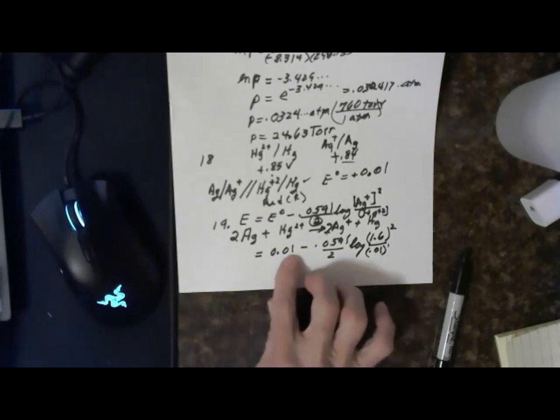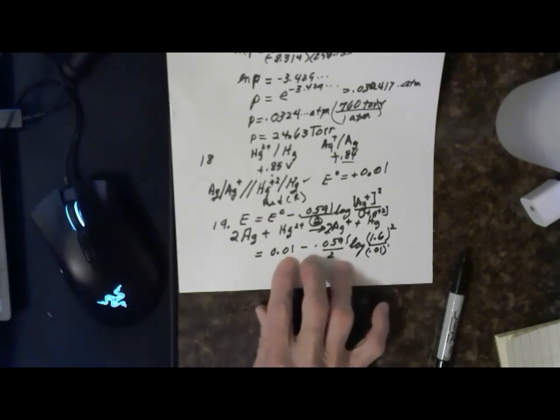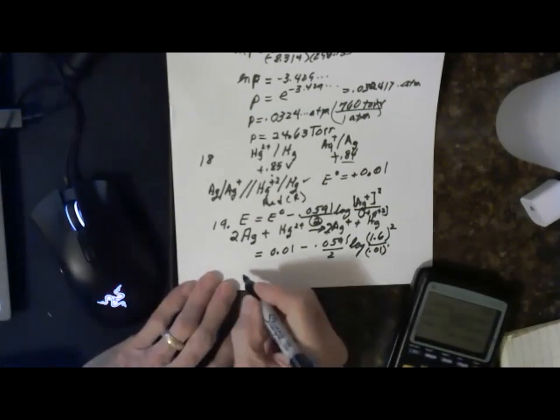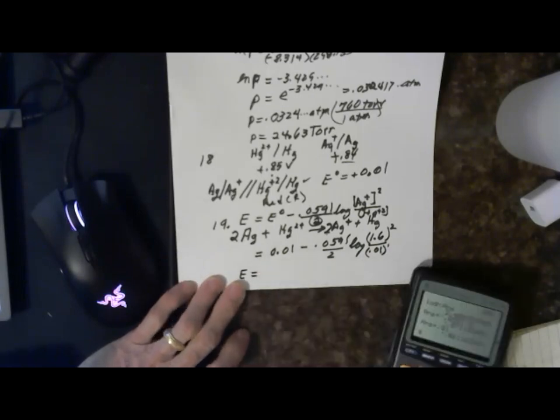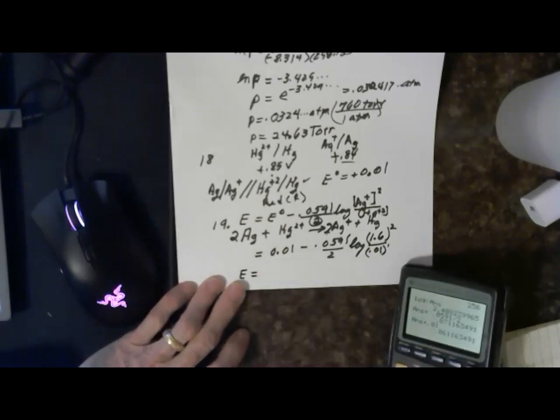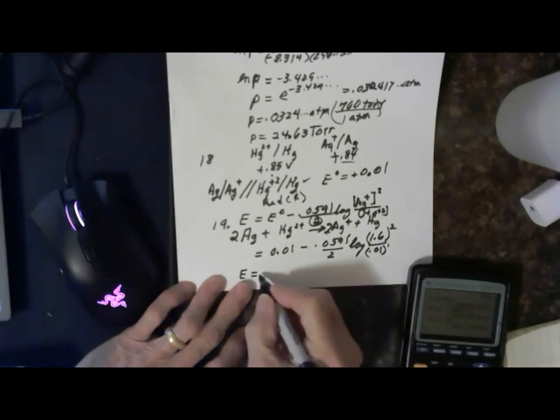And that gives me minus 0.07. And now I'm going to add to that 0.01. So plus 0.01. So my overall cell voltage now at this set of concentrations, now it's not the E0 anymore, it's minus 0.06.